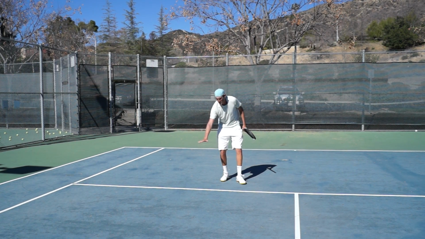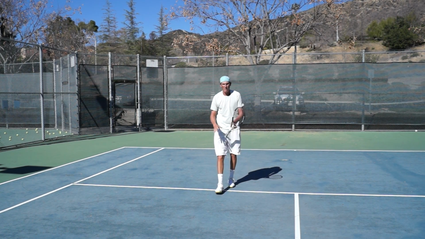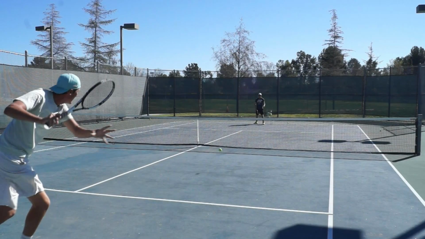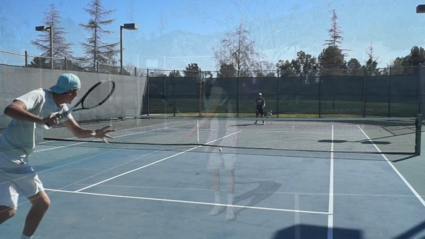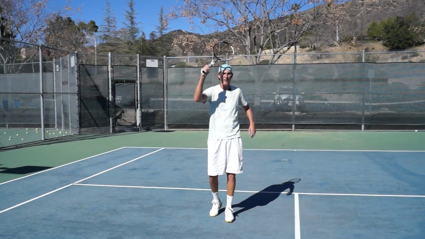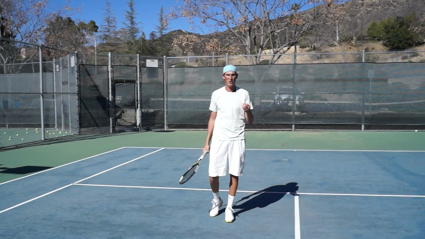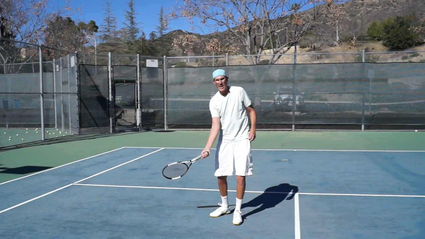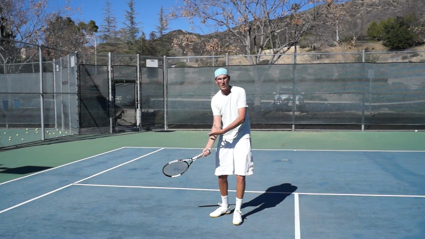Now, let's say this ball starts to drop down, maybe somewhere between my knee and my sock line. Okay, this is our opportunity to probably utilize Nadal's buggy whip. I'm gonna need a little steeper angle of attack. I'm still, again, keeping that racket head more in my semi-western position.